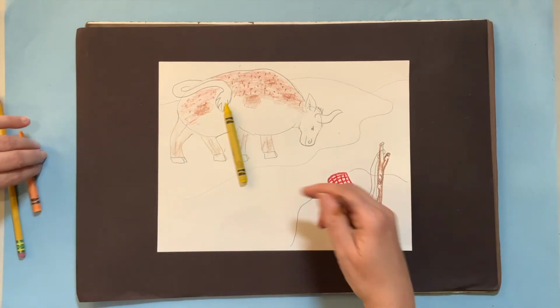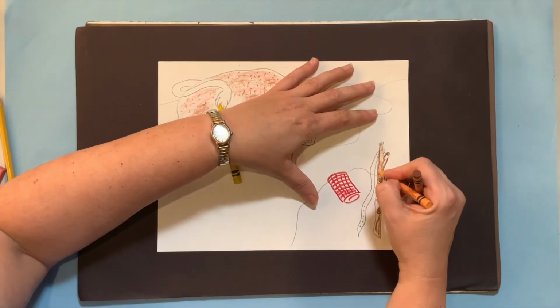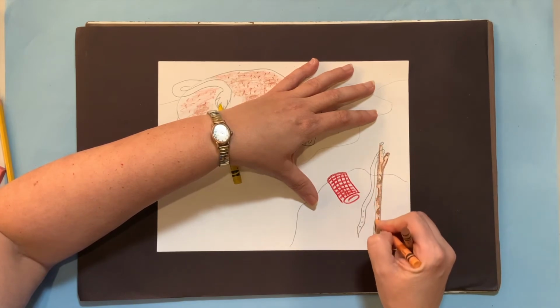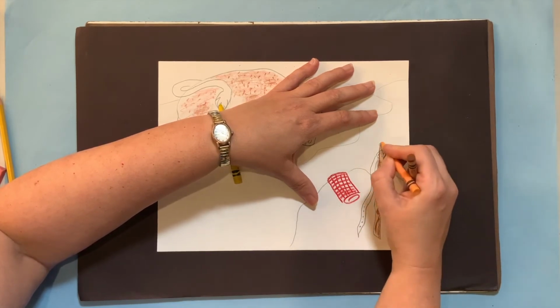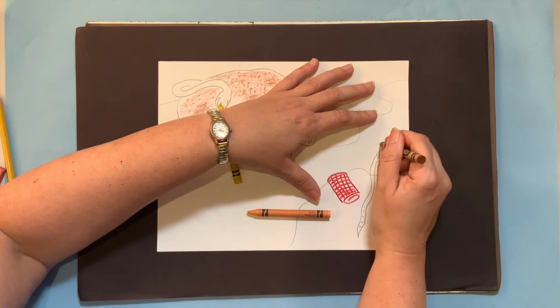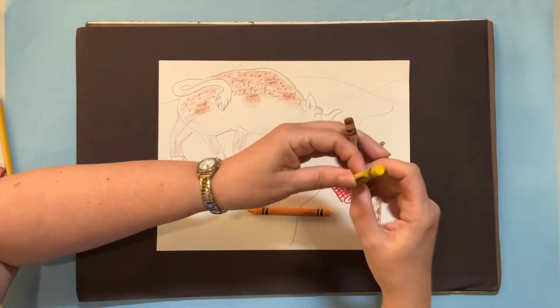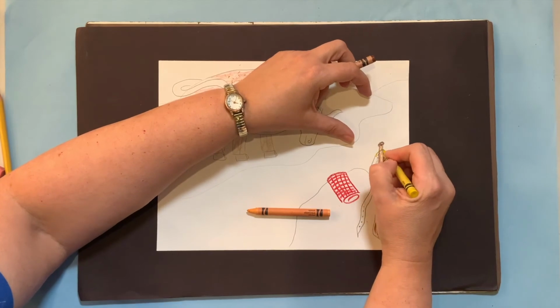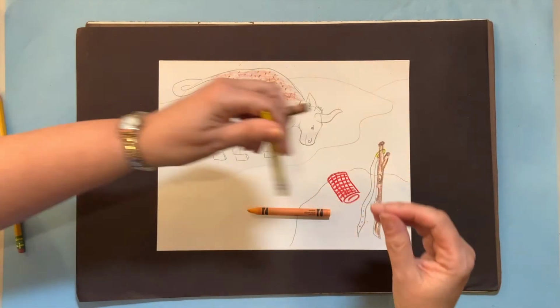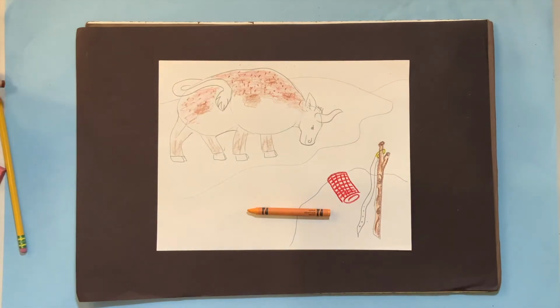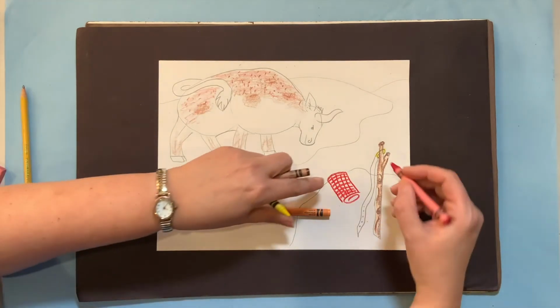I like to add colors in there, mix them up well. See, I have the buckle here, the belt buckle, and I'm going to do that in just another kind of color. I might add a little red in my brown for the belt.